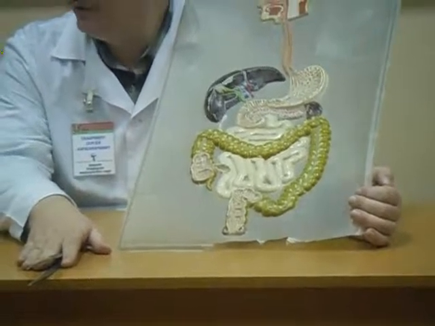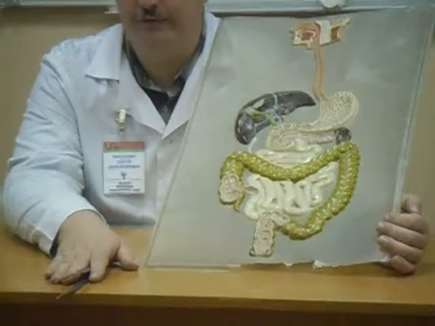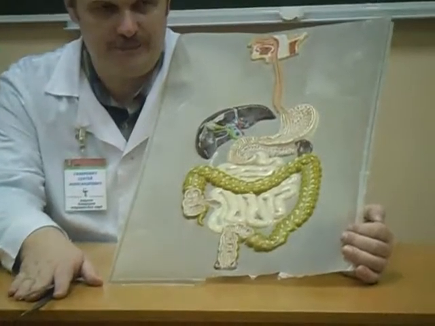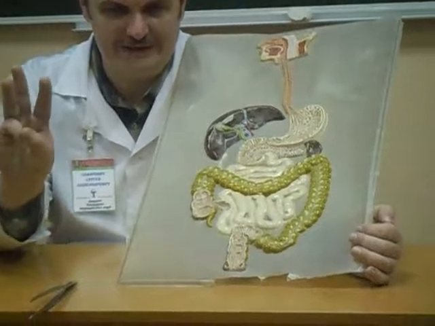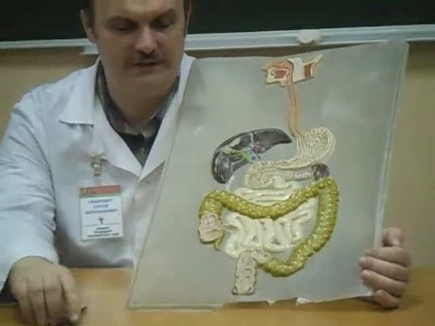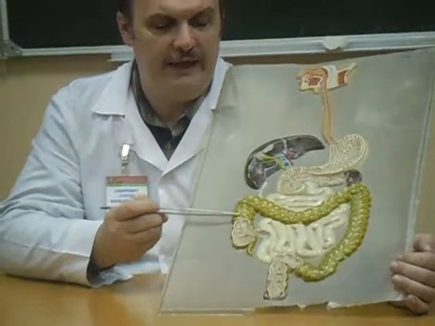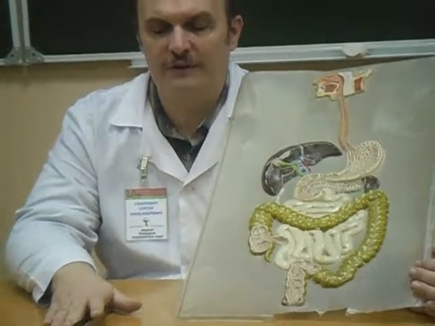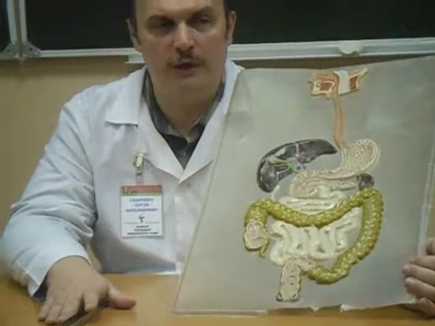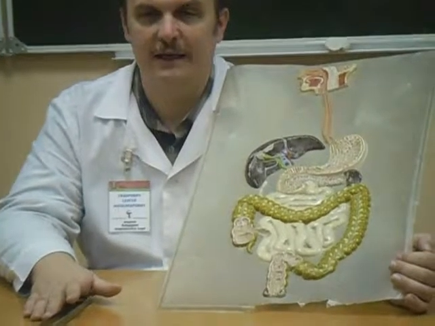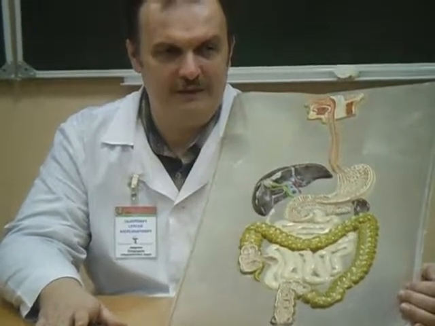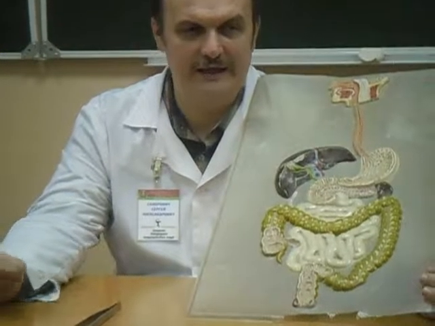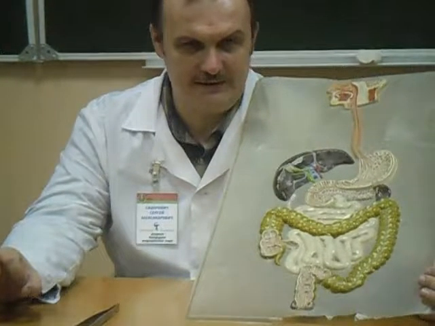Some words about the main differences between the small and large intestine. First of all, three main differences. First of them: you already know that the small and large intestine have a muscular layer, and the muscular layer consists of external longitudinal and internal circular muscles.